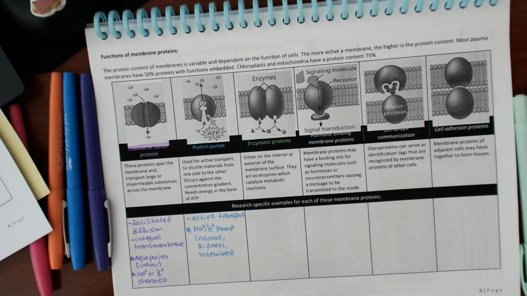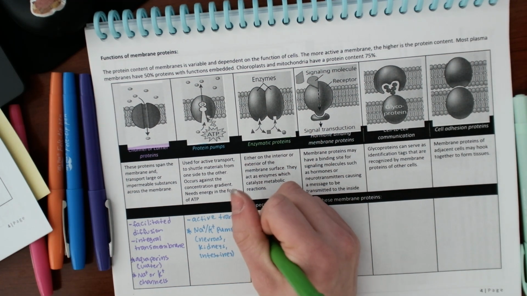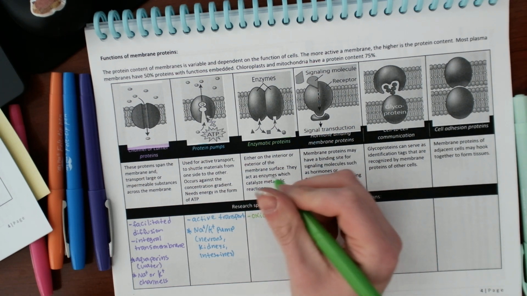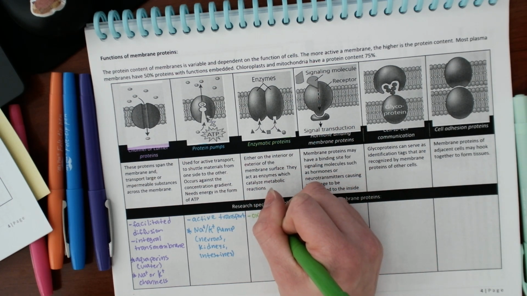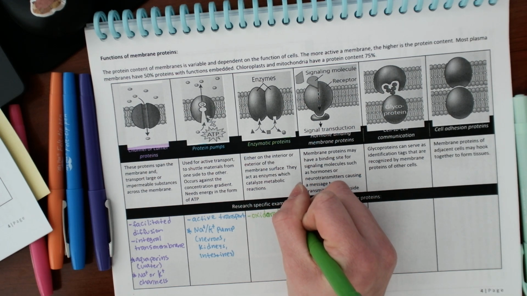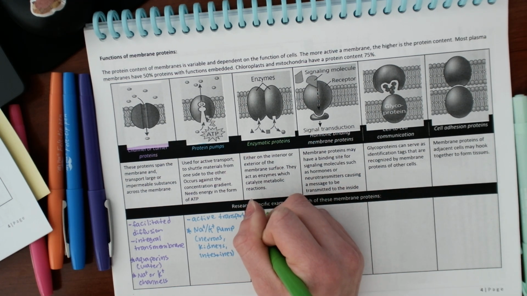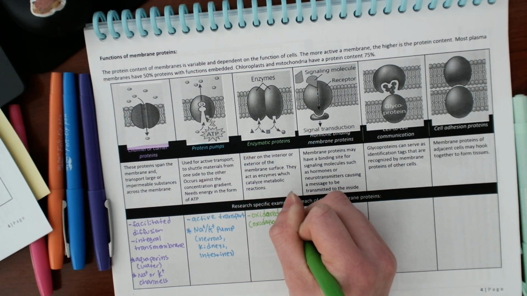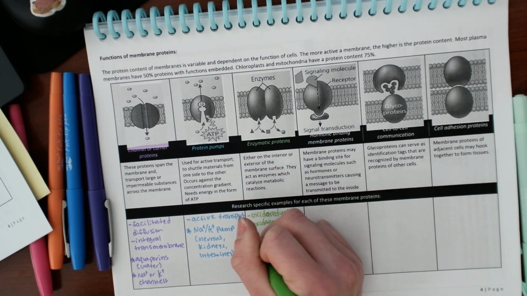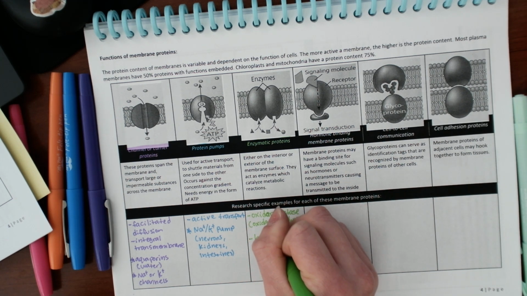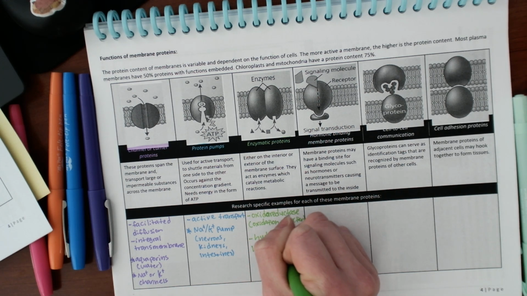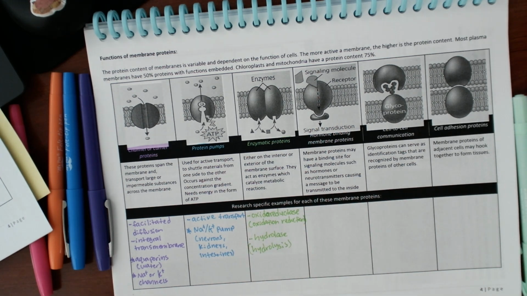The examples I could think of off the top of my head are oxidoreductase, which does oxidation-reduction reactions, and then hydrolase, which is used in hydrolysis. If you don't remember hydrolysis, it's time to hit the books.